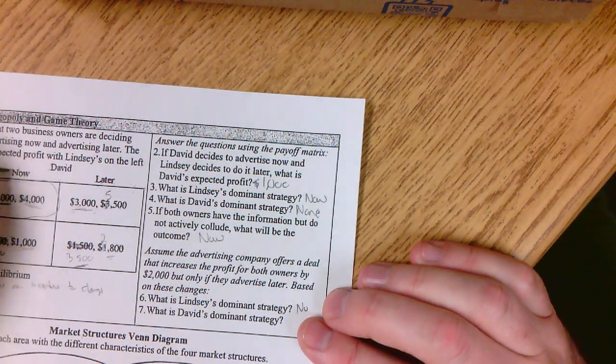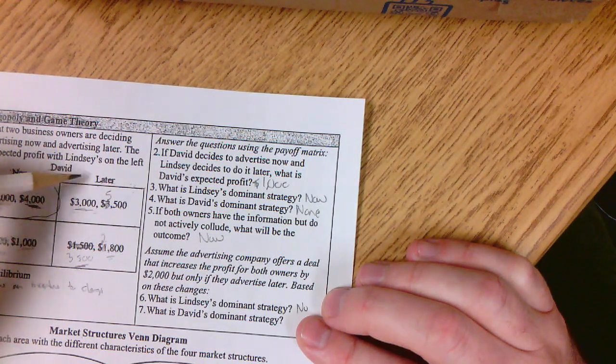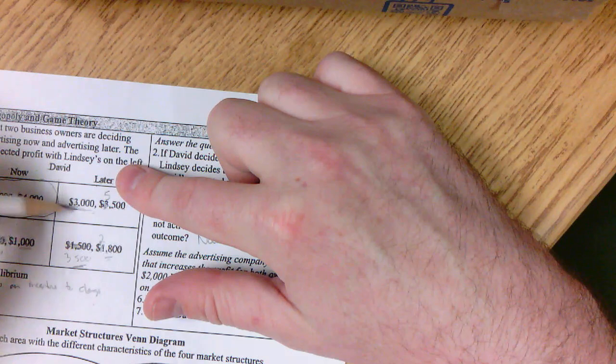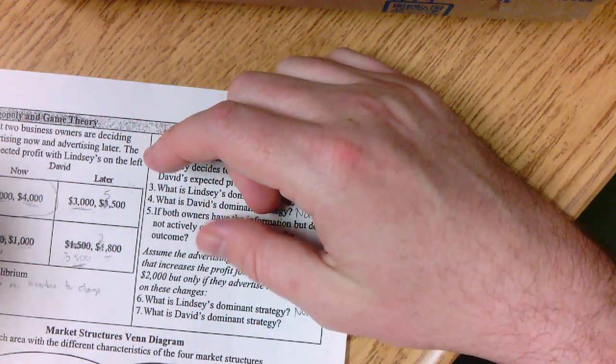And again, the reason for that is because if David chooses now, if she chooses now, it's going to be 5,000. If she chooses later, it's going to be 2,900. And if David chooses later, if she still chose now, she'd make $3,000. But if she chose later, she'd make $3,500. So there's not a clear-cut decision anymore on what she should do.